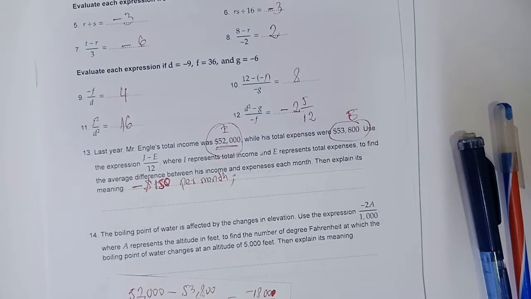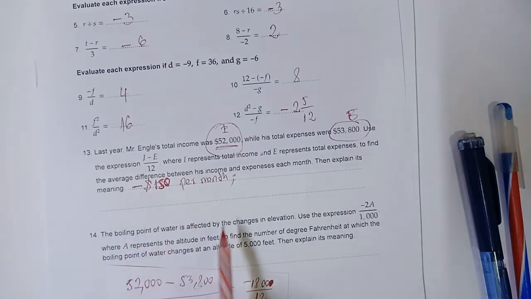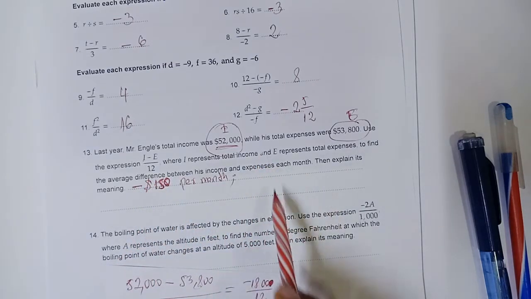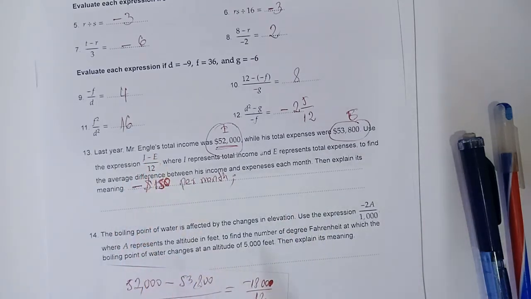After that, explain the meaning. What does this number mean in this particular concept? So let's talk about Mr. Ingalls.